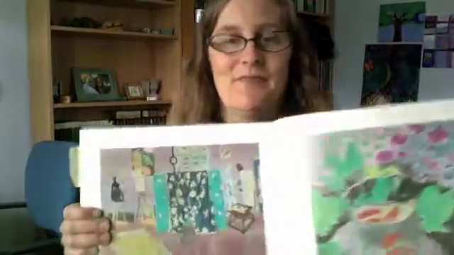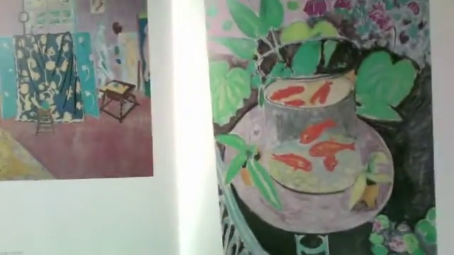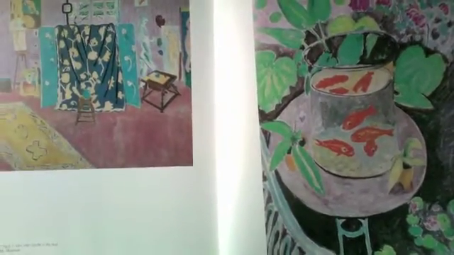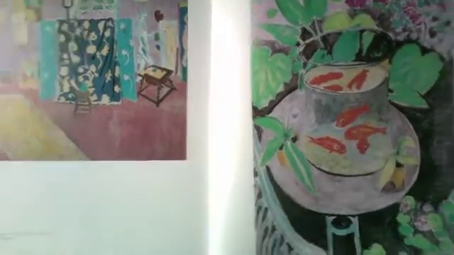And the last one we're going to look at is Matisse. Do you recognize this? Here's Matisse: fish, colors, shapes, very original. So those were the artists I chose to show you guys. And what we're going to do now is talk about drawing animals.